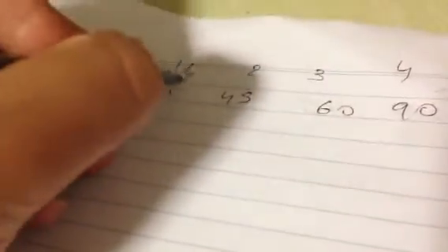So first for 0 I write 0, then I write 1, then I write 2, then I write 3, and then I write 4. Then I divide each of them by 4. That gives me 0, a quarter, a half, 3/4, and 1.